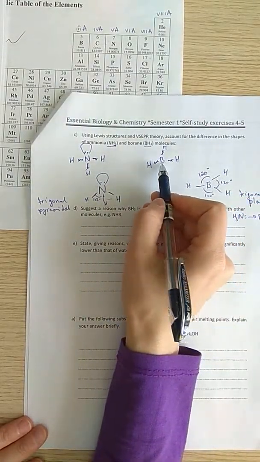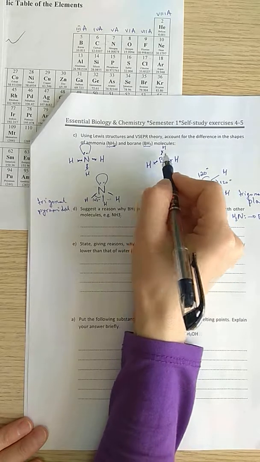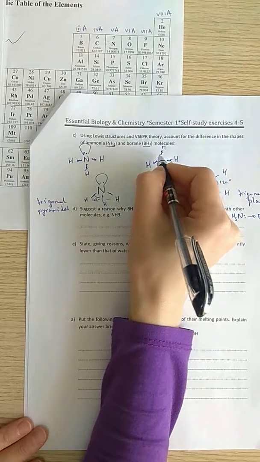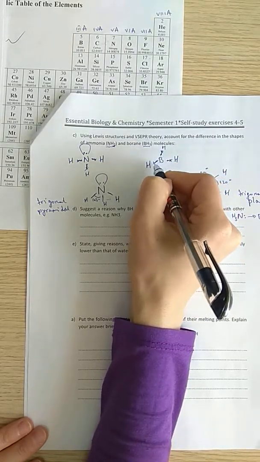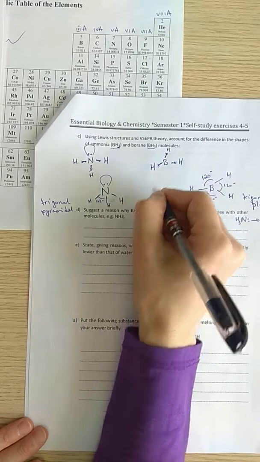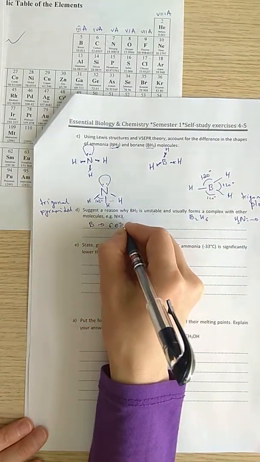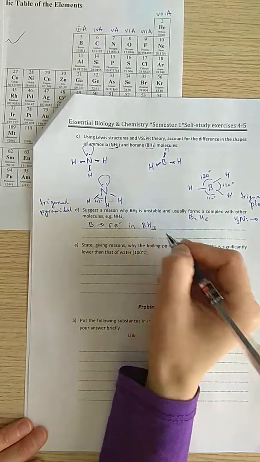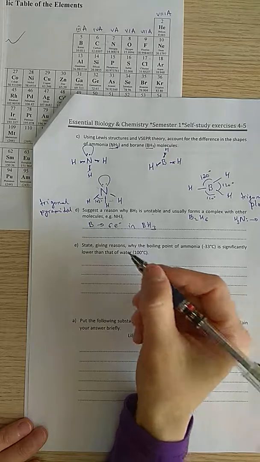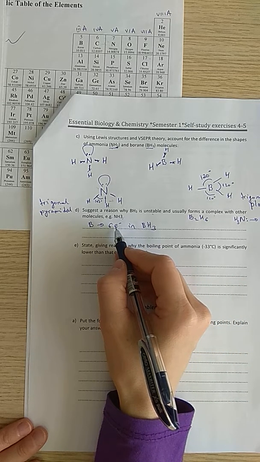So if we count the valence electrons after it forms a bond, okay, for boron, so it has 1, 2, 3, 4, 5, 6. So it has 6 valence electrons. So boron has 6 valence electrons in the BH3 molecule, okay. So you see, it is not a stable octet state.